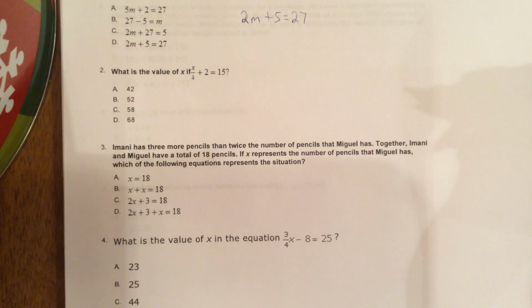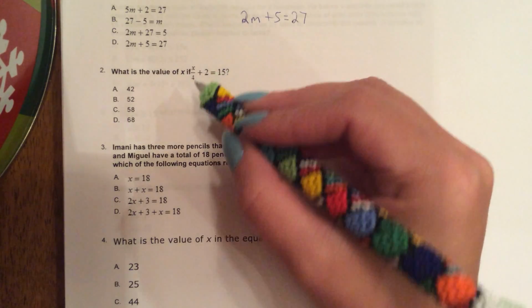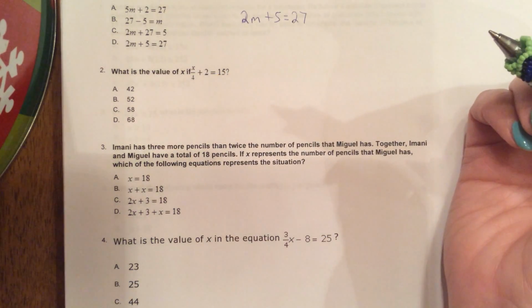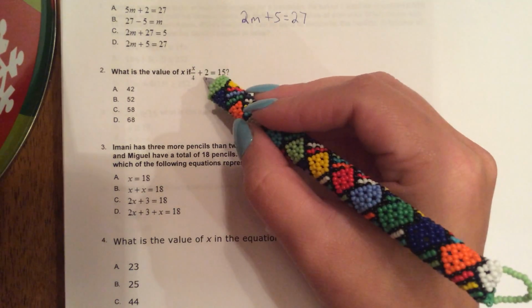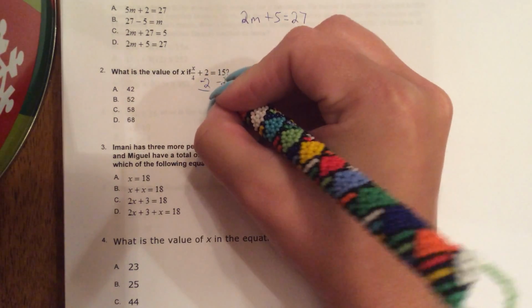Question 2. What is the value of x if x over 4 plus 2 equals 15? So to solve an equation, you do the opposite. And you always do the adding or subtracting before you do the multiplying and dividing. So this is a positive 2, so we're going to do the opposite. We're going to subtract 2 from both sides.